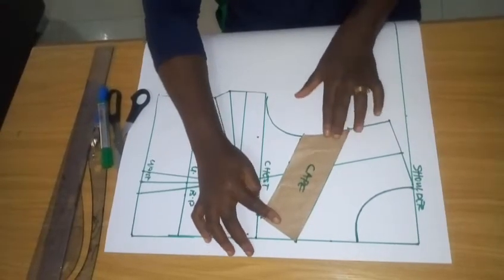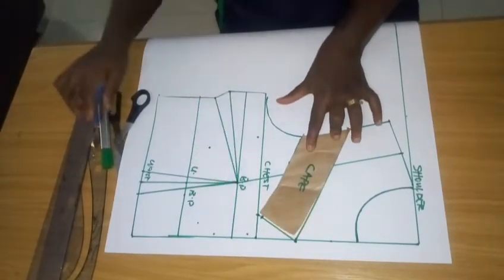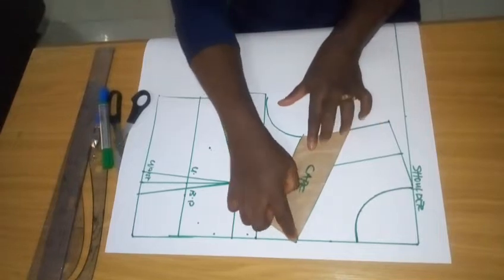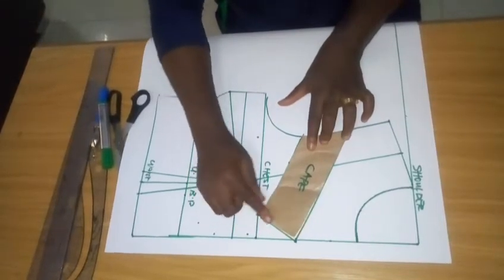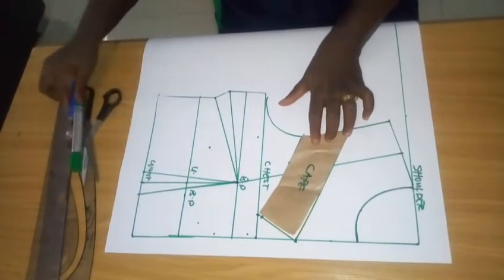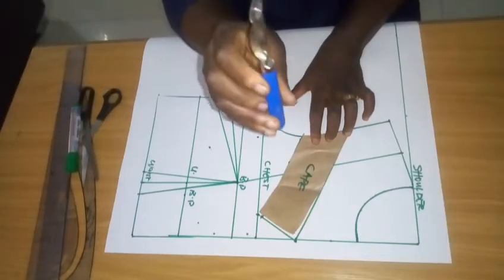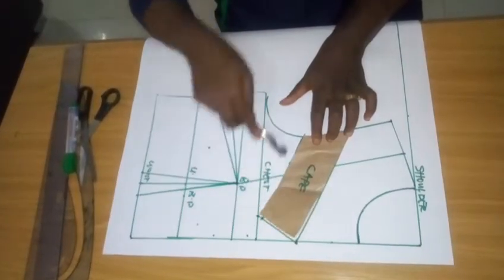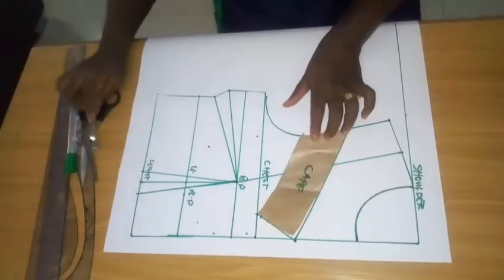So you can see it's matching right into what I have right here, all the way from the center front to 1.5 we came in. Okay, so I use my tracing wheel. This is a tracing wheel. I place the paper below and I traced out the shape of the cape.